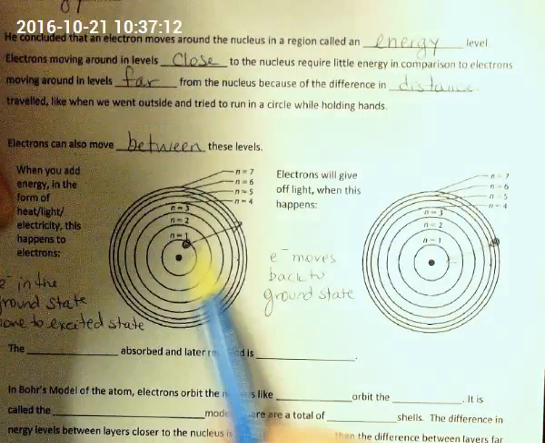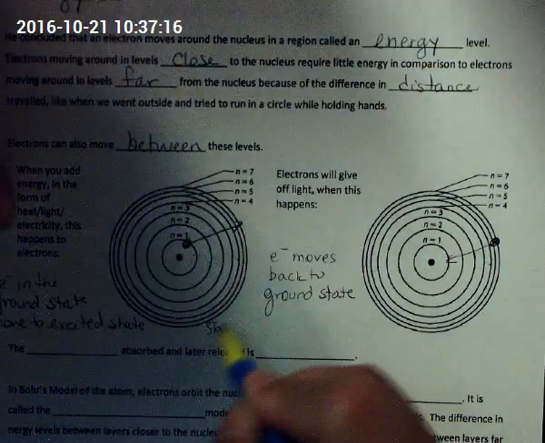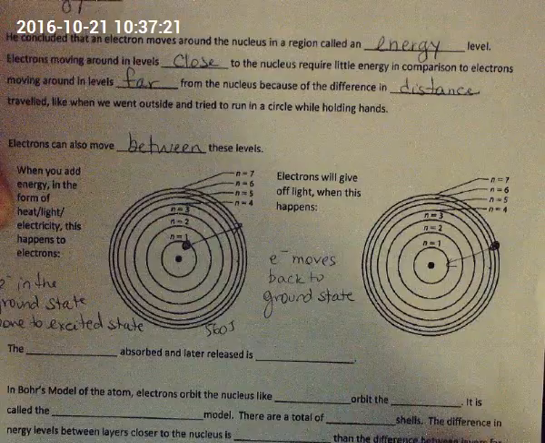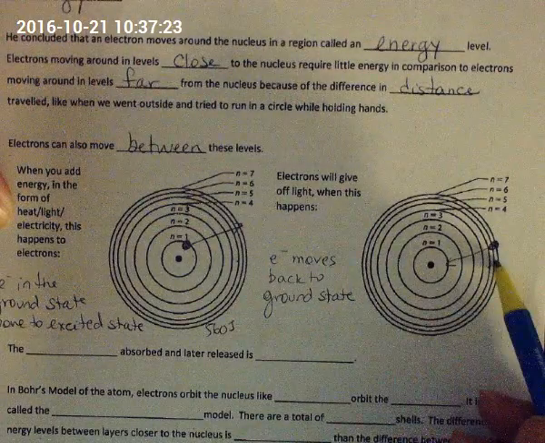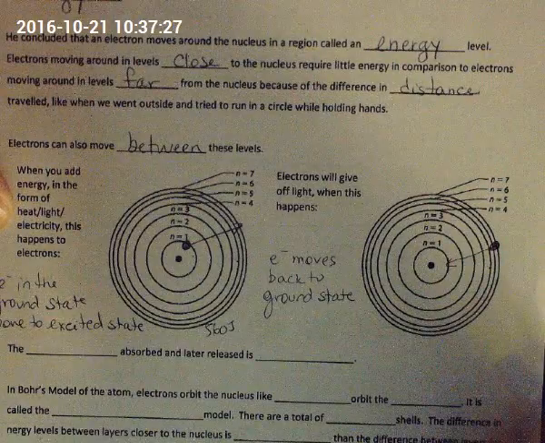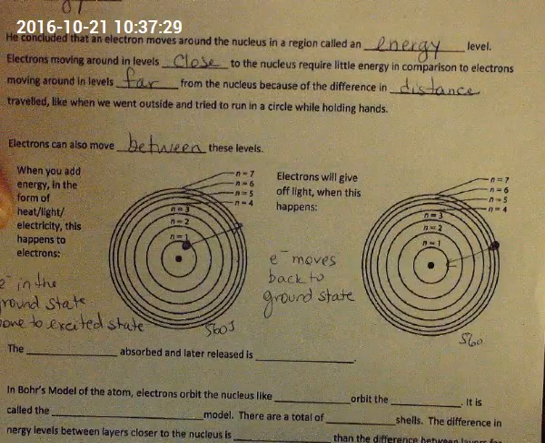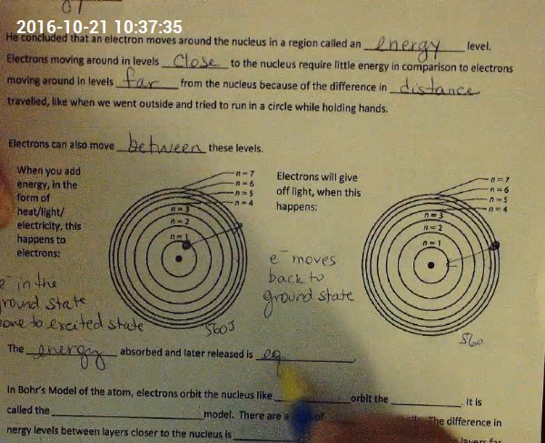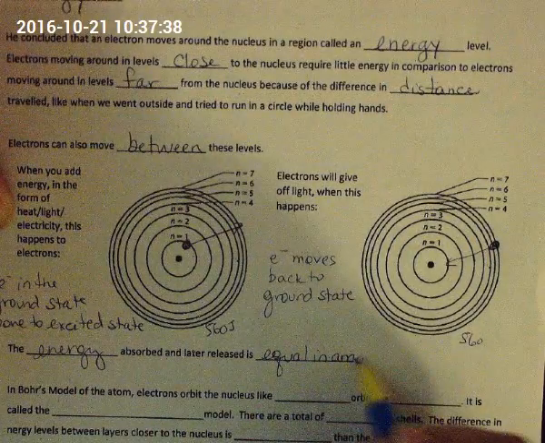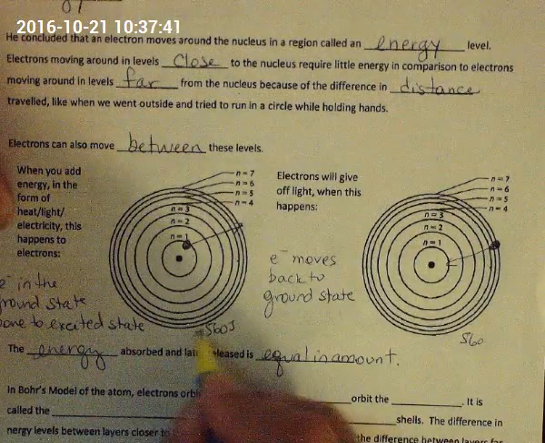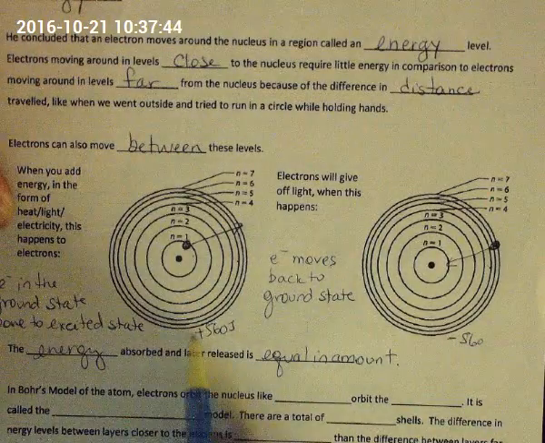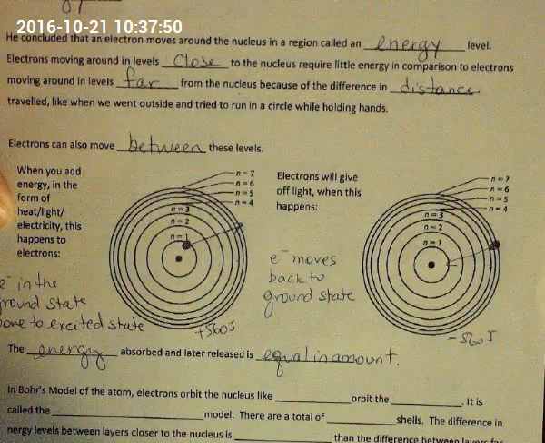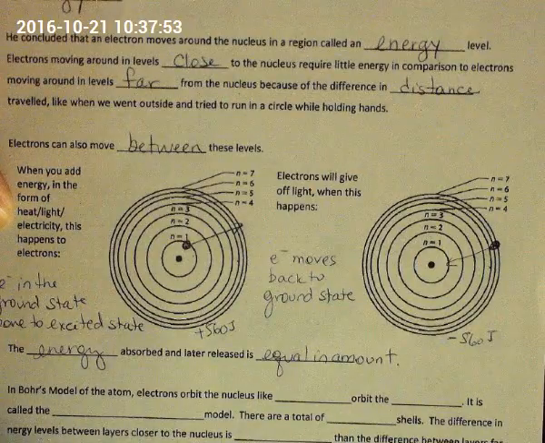Now, if it takes, let's say, 560 joules to go outward, and I'm making that number up, that could be not even close to the real thing. When it comes back in and releases that energy, how much energy is released? 560. It's the same quantity, all right? So the energy absorbed and later released is equal in amount. They're just in opposite directions. So in one direction, it would be plus 560 joules. In the other direction, it would be negative 560 joules. And that's assuming the 560 is the quantity that it takes to make that jump.